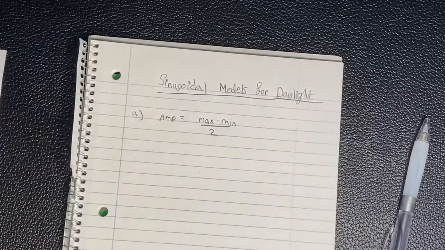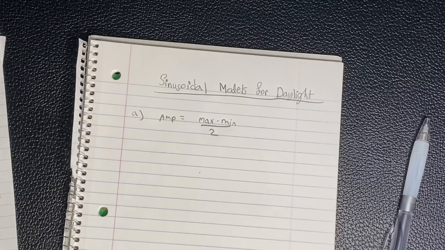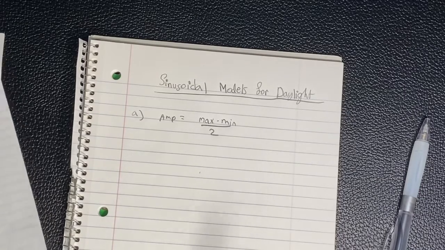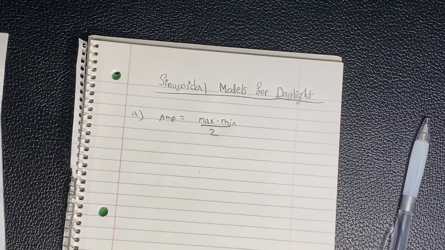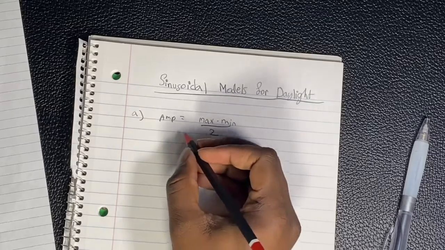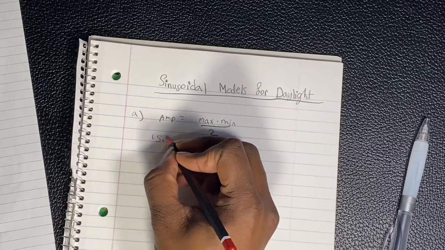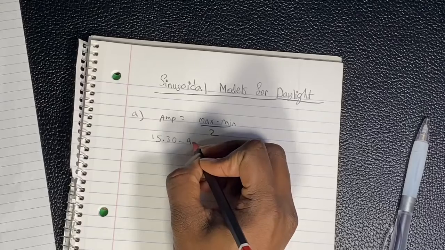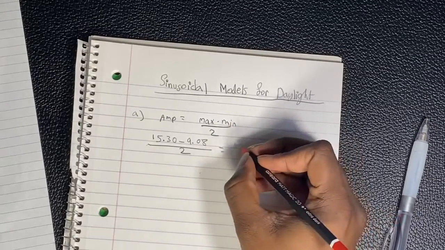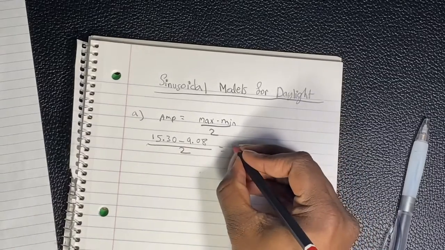Alright, so the first thing we're going to do for the model is find 3 things: the amplitude, period, and vertical shift. So to find the amplitude, you would subtract the minimum from the maximum. And in this case, the maximum is 15.30 minus 9.08 divided by 2. And this equals 3.11.